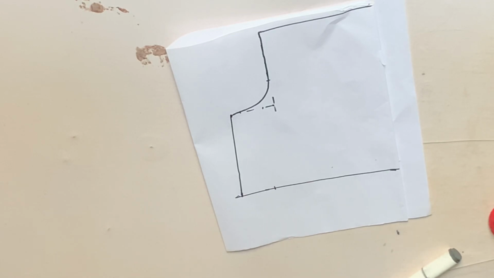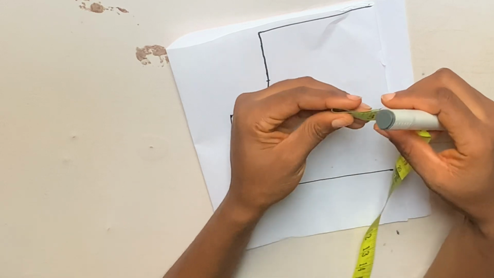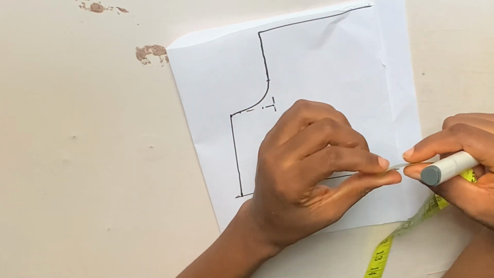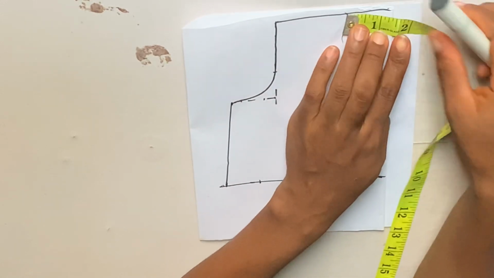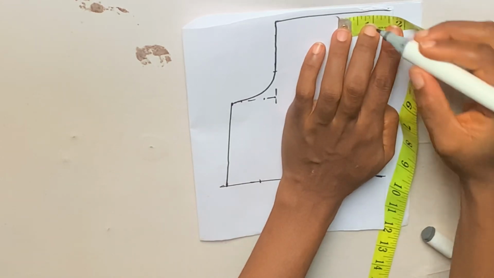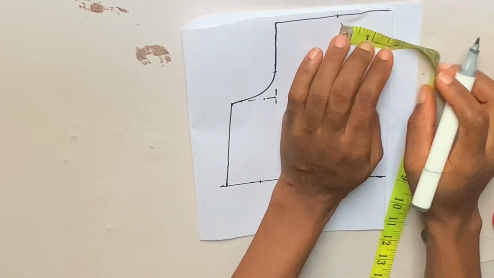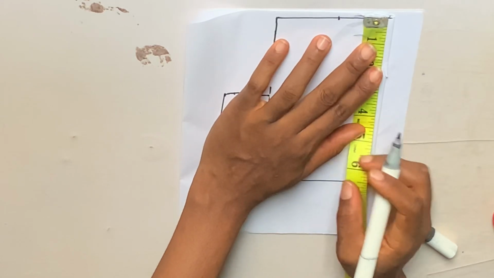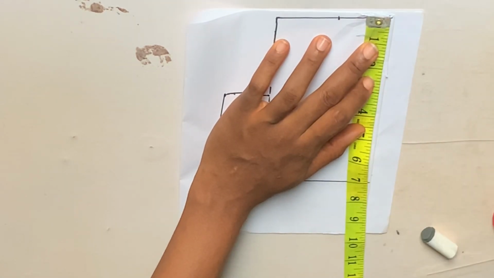For a newborn, the neck width is 3.25. That's the neck width for a newborn. Half of 3.25 is 1.6. So I'm going to be marking 1.6 here. For a newborn, the depth is 1.5 inches.